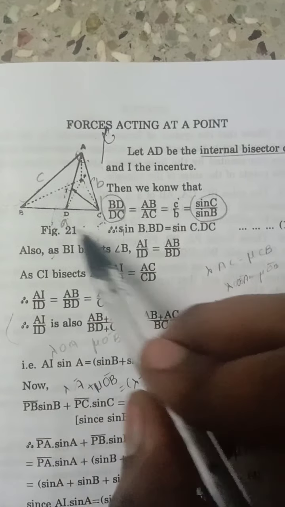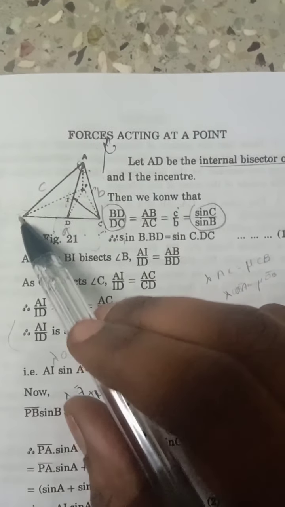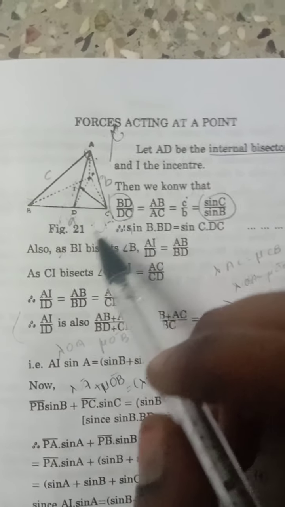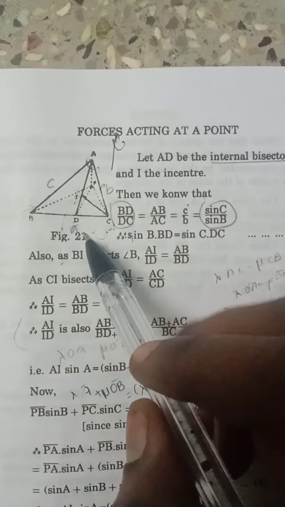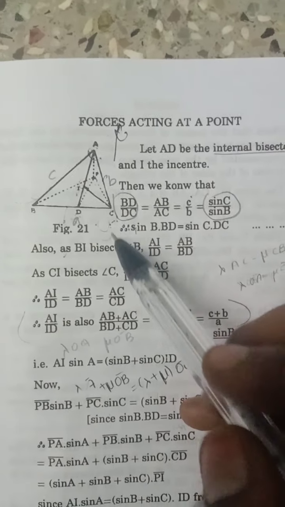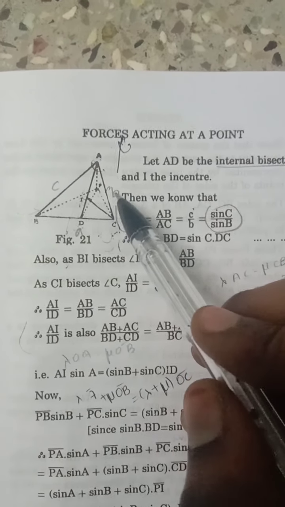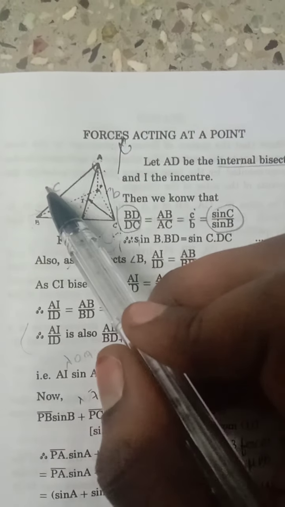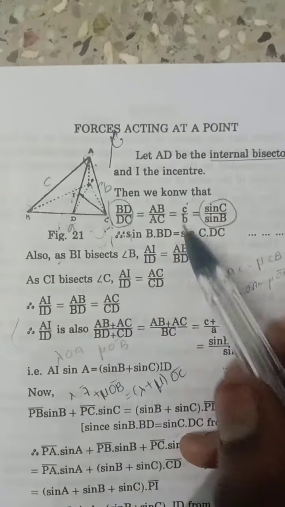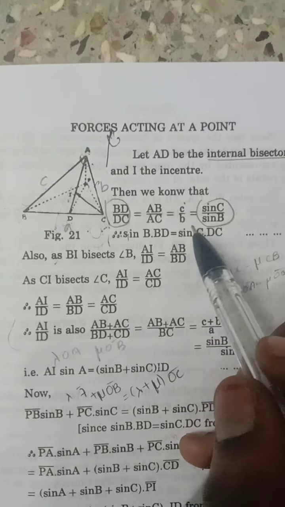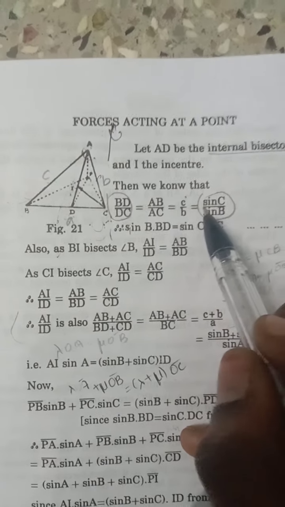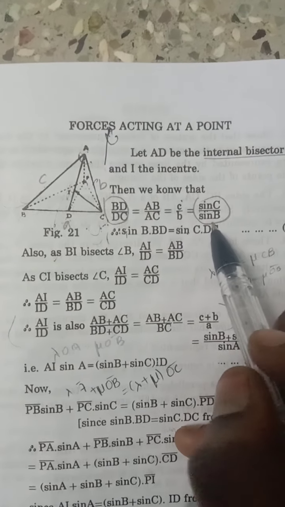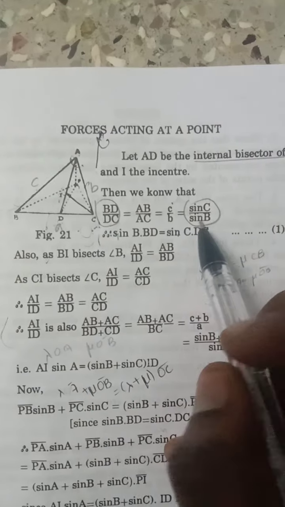So we mark small c as the side having B and A, small a as the side not having A, and small b as the side not having B, and C is the one not having C. So we frame that c divided by b equals, taken in sine form, sin C divided by sin B. These are the trigonometric formulas.